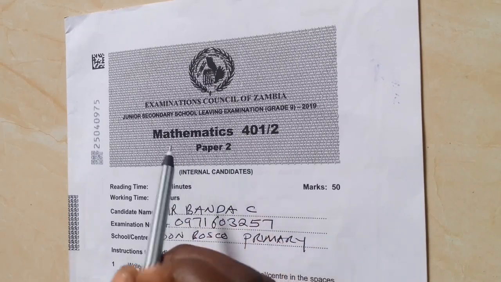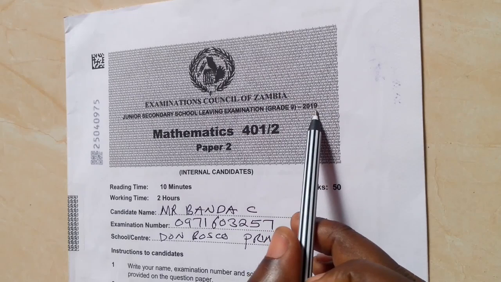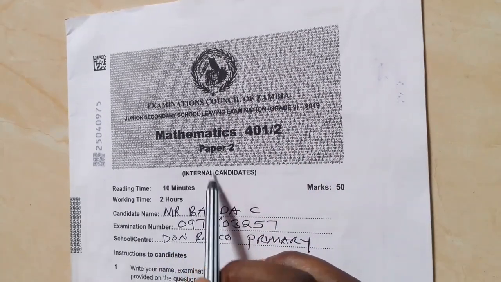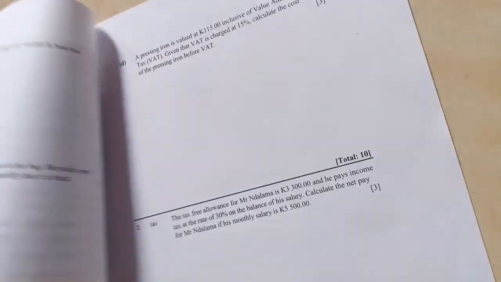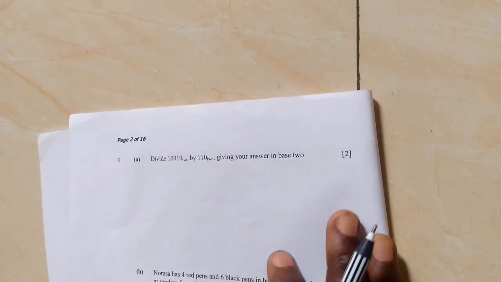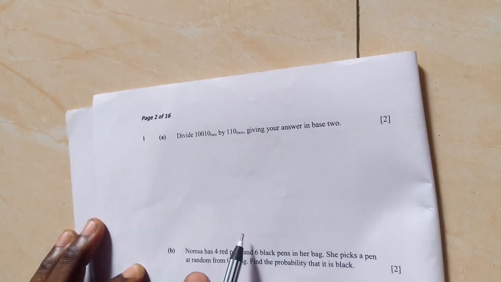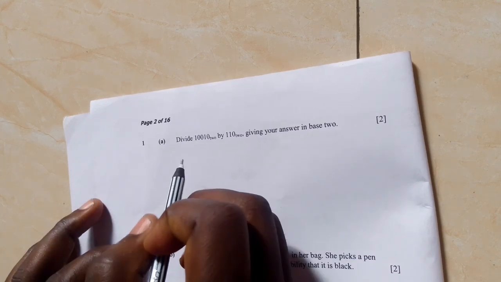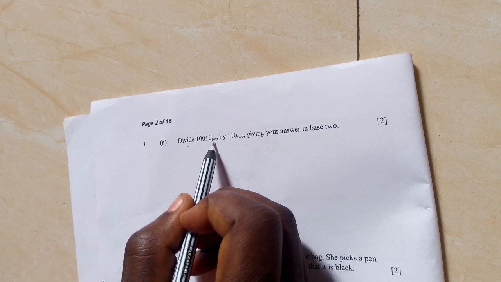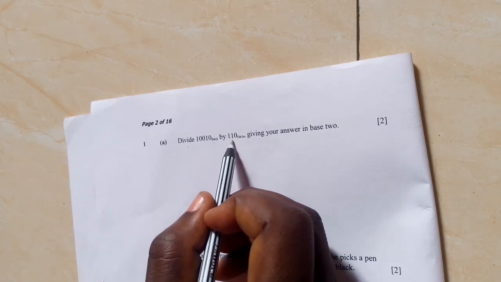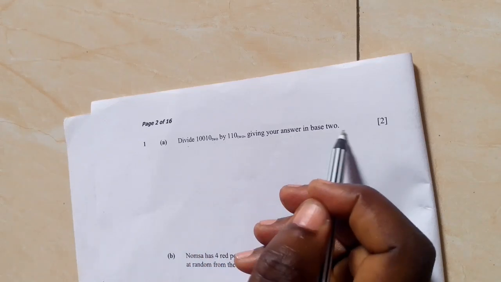Alright, so today, as you can see, we'll solve 2019 Mathematics Paper 2 Internal. Okay, so question 1A says divide 10010 base 2 by 110 base 2, giving your answer in base 2.